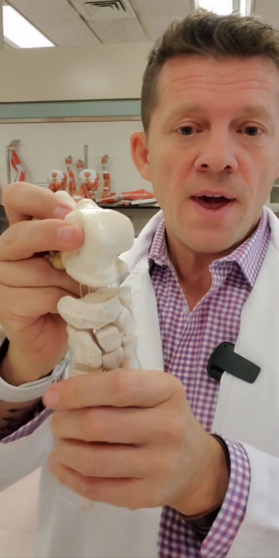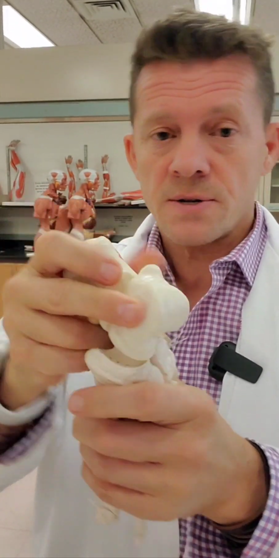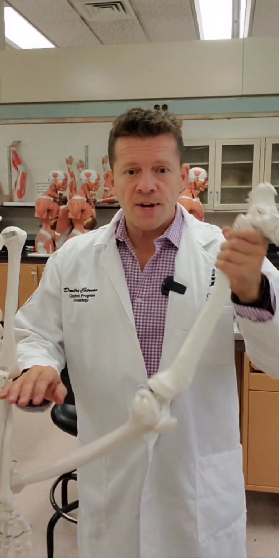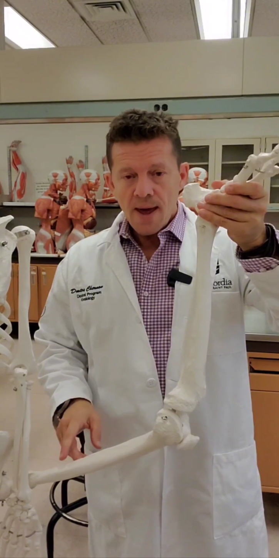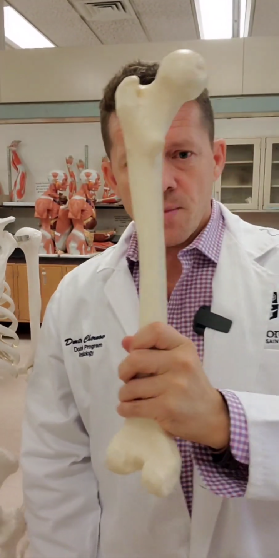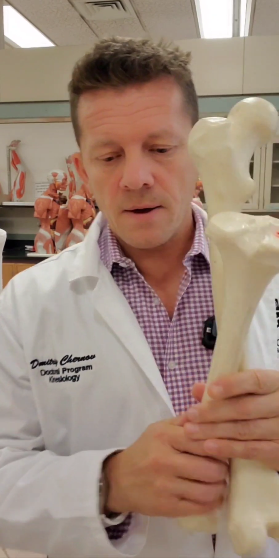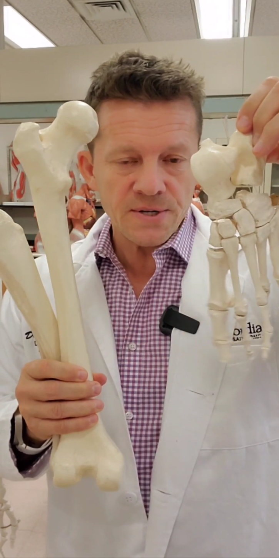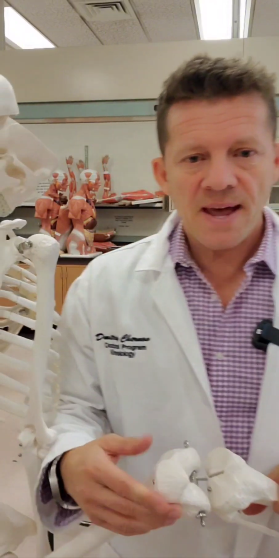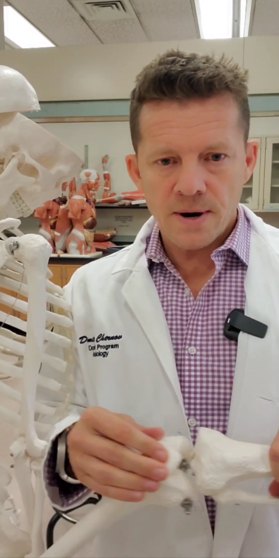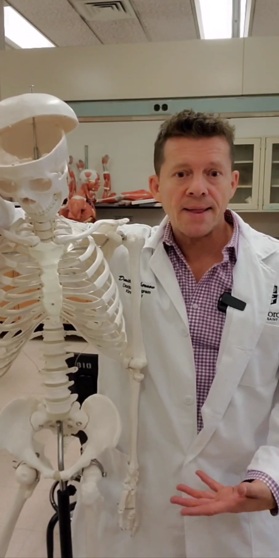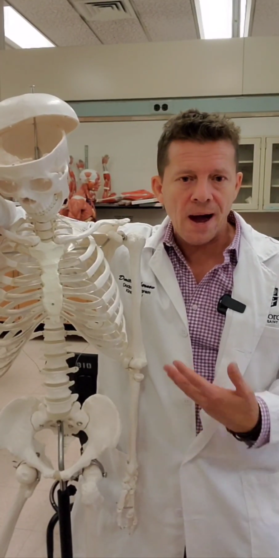The only difference between the hand and the foot is that the hand has 8 carpals and the foot has 7 tarsals: carpals, tarsals. So the entire lower limb has 30 bones. Femur, tibia, fibula makes 3, and the foot makes 26. So it's 29. The 30th bone is the patella, and here's the patella right there. And with that, I will conclude appendicular anatomy of the upper and lower limbs.